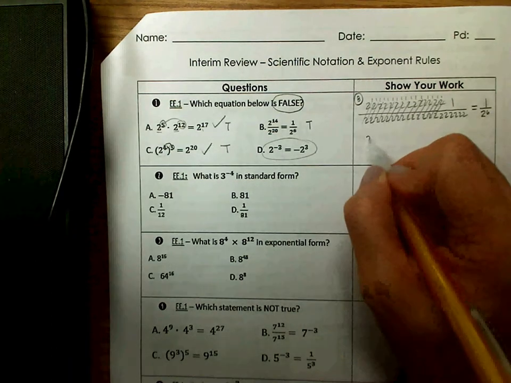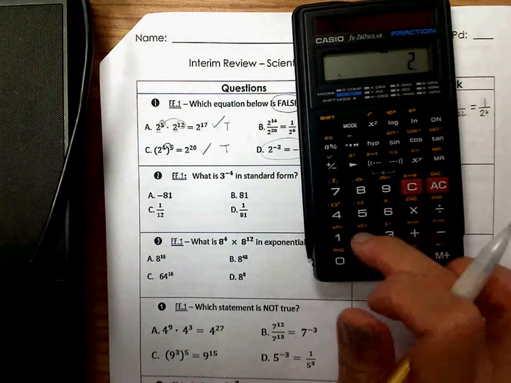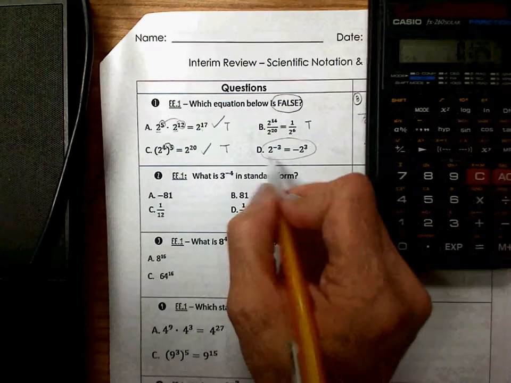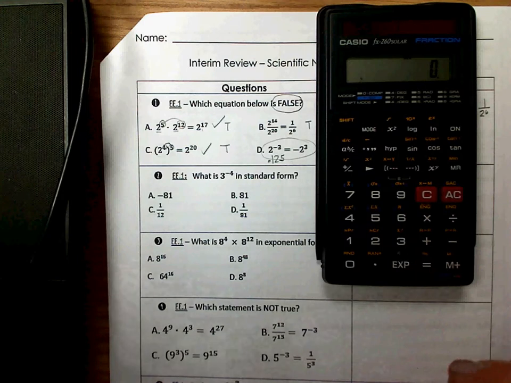Remember, 2 to the negative 3rd, okay, you can even check here. 2 to the negative 3 is 0.125, okay? Now, let's see if that's the same as negative 2, oops.